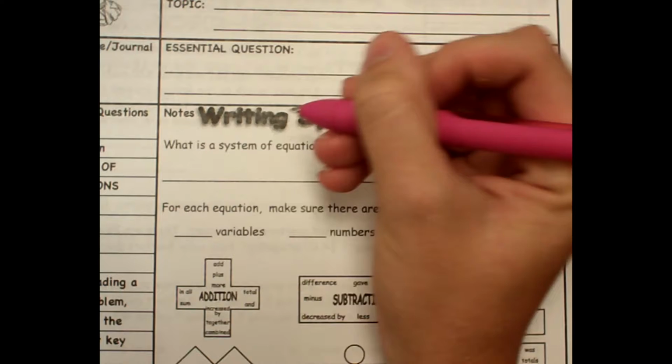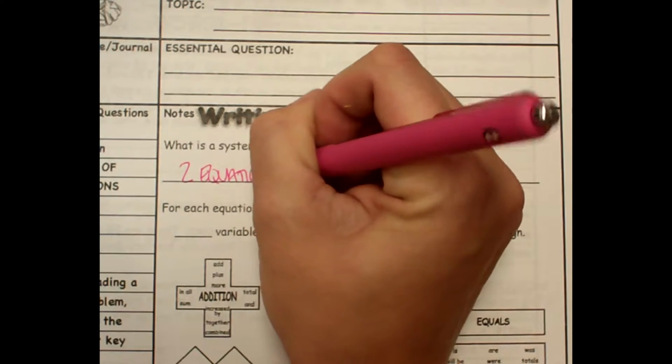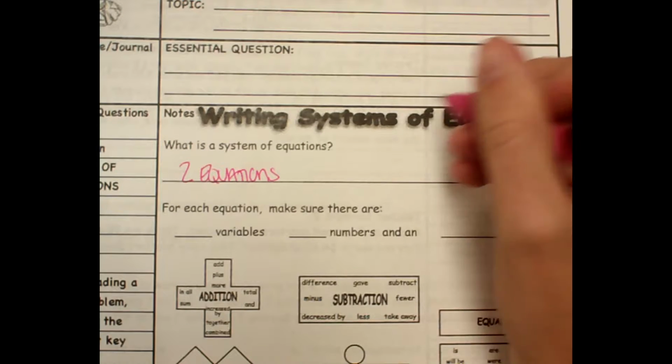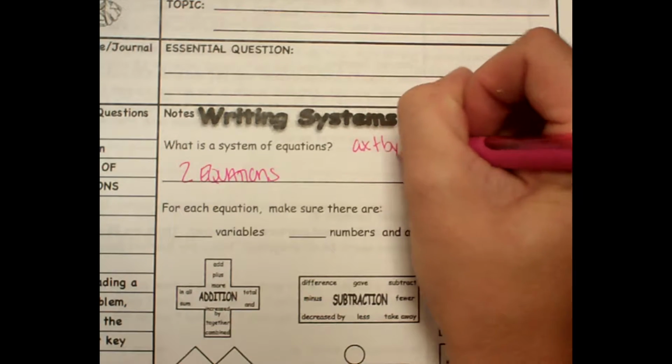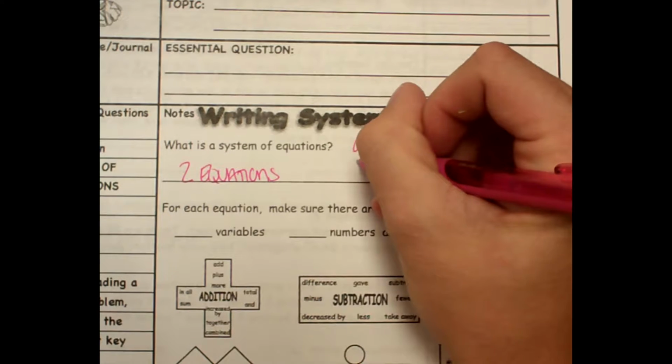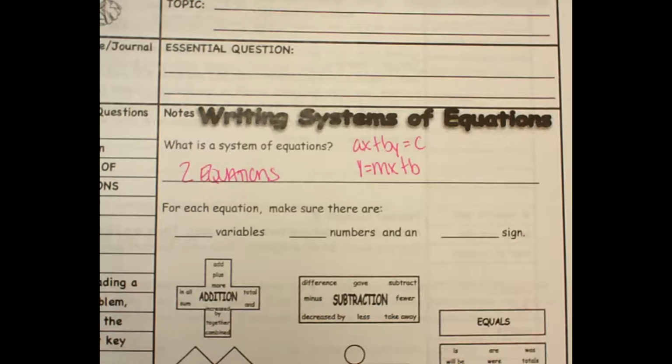A system of equations is when you're given two equations. So now you have two equations. It could be in standard form like ax plus by is equal to c, or it could be in the y equals mx plus b format. Either one of those would work. You're given two equations and you have to solve for a solution.